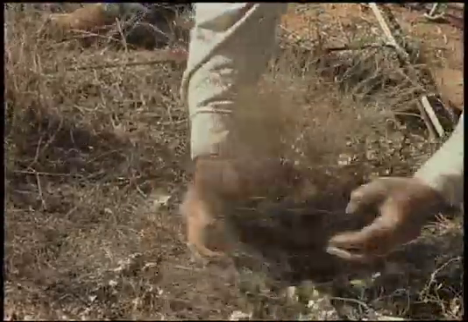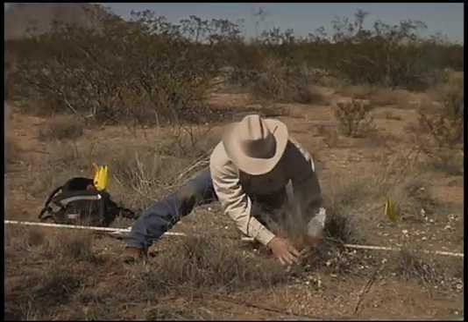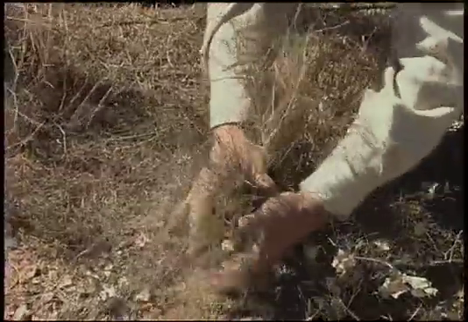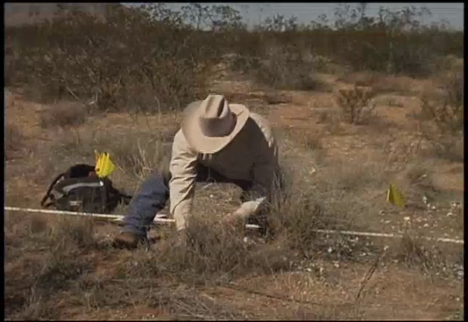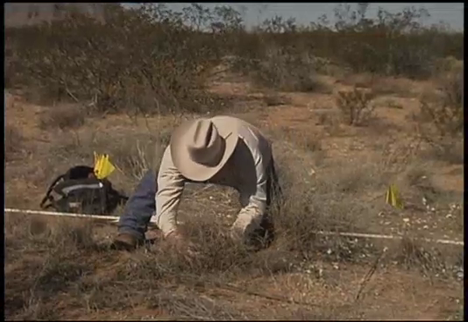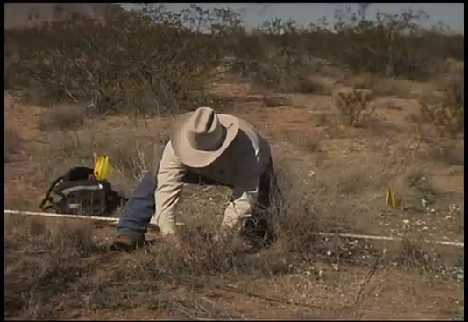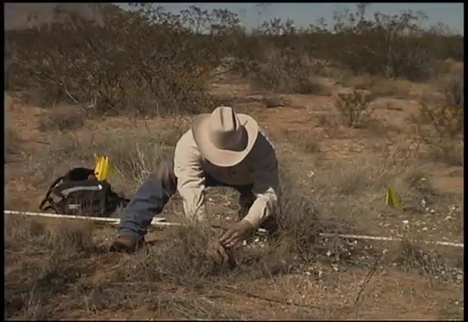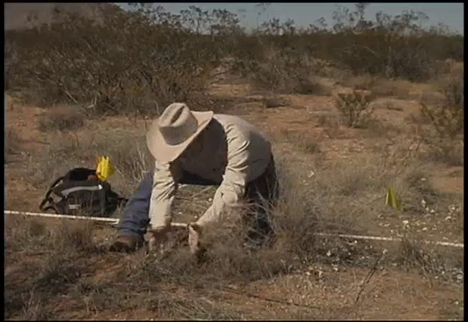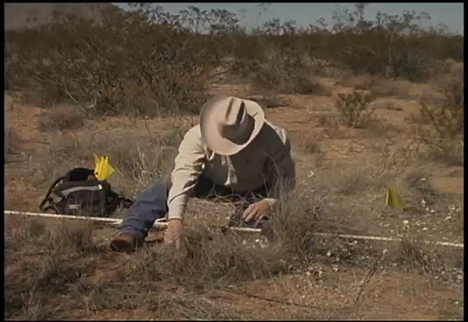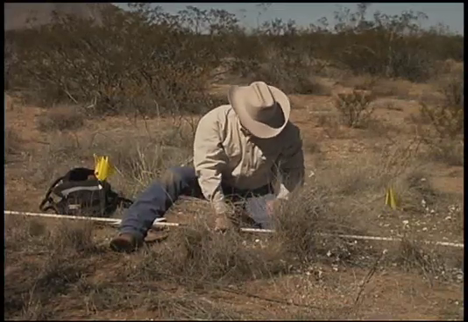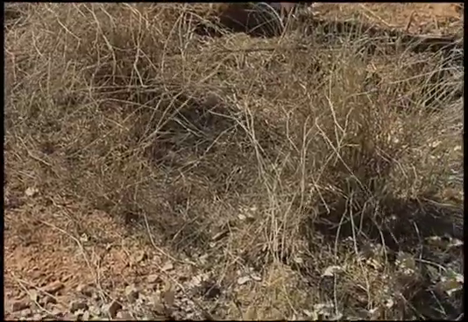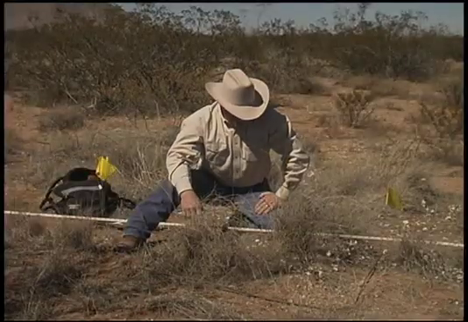There's 1. 2. 3. 3.5 weight units of black grama here in the frame.